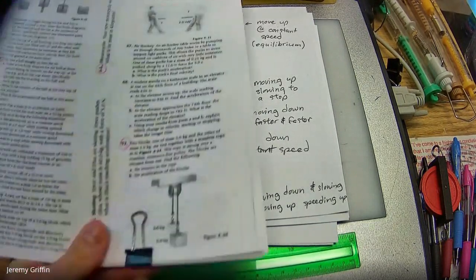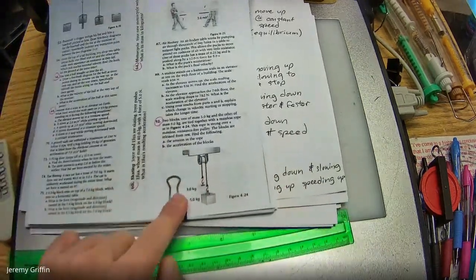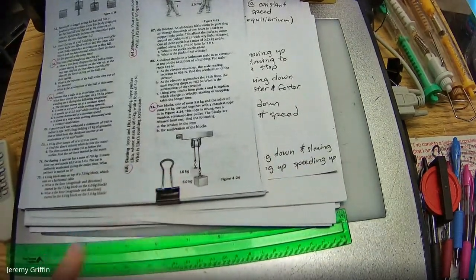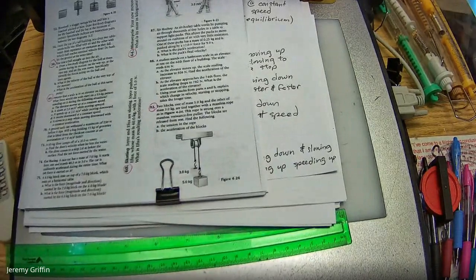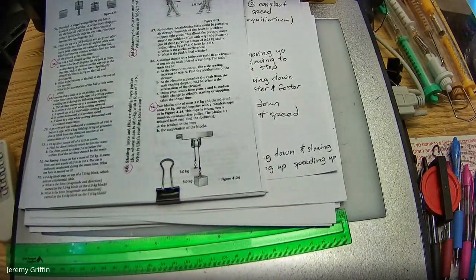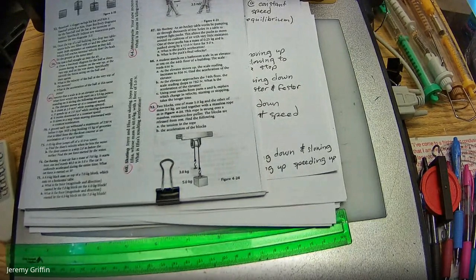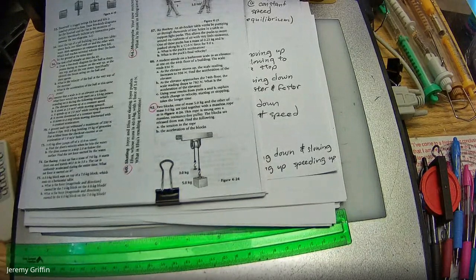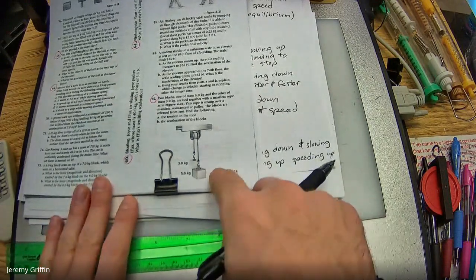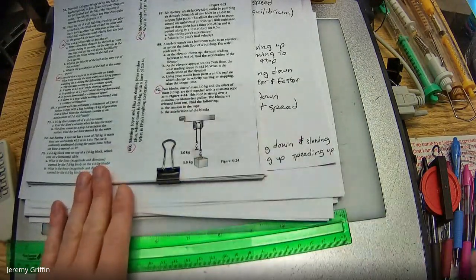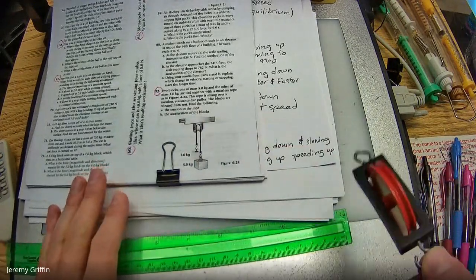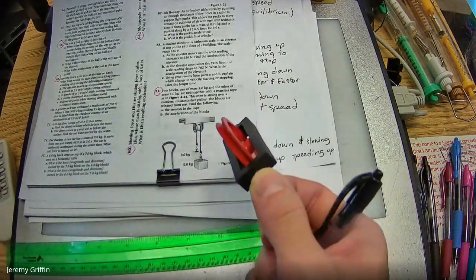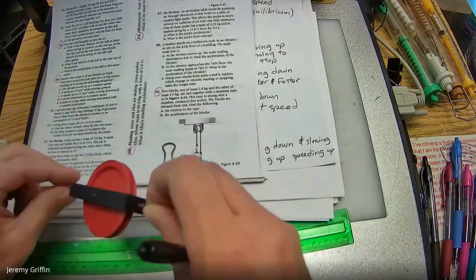Number 92. Hey, this looks like an Atwood setup, doesn't it? So Atwood, got a couple of weights slung over a pulley system. When we were going through that free body diagram PowerPoint last week, I got just to this point and then never quite finished with you guys.